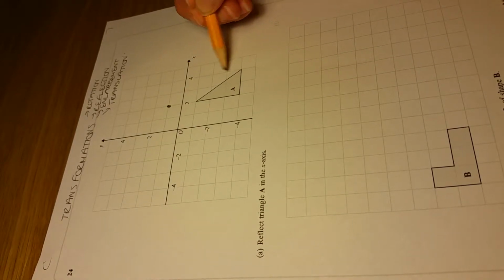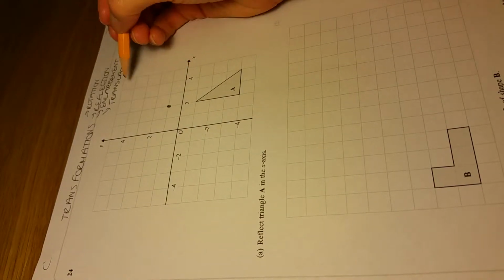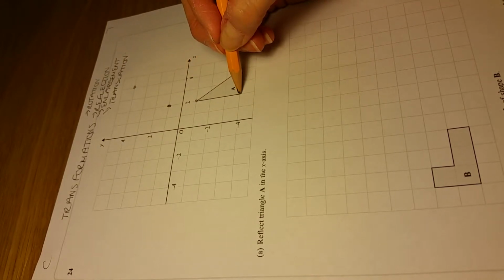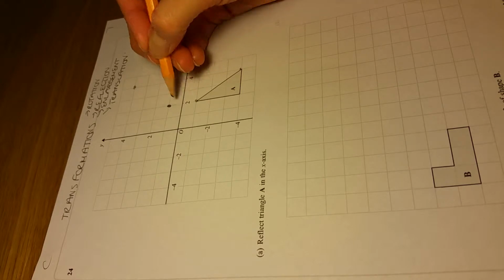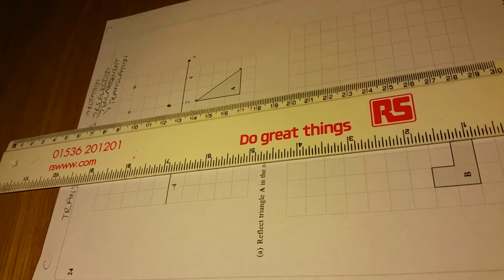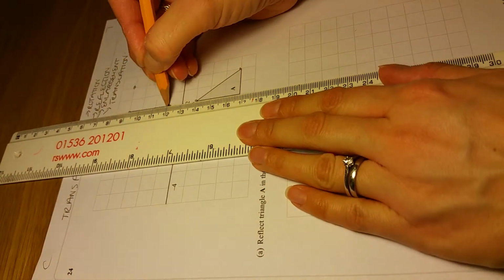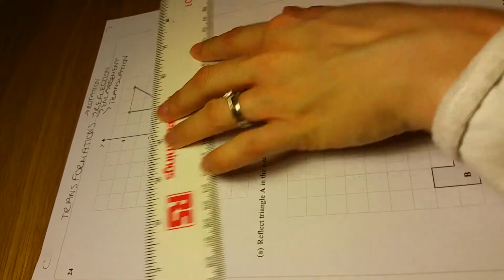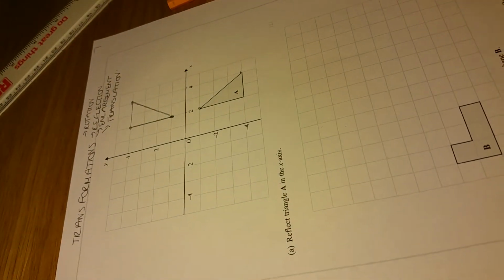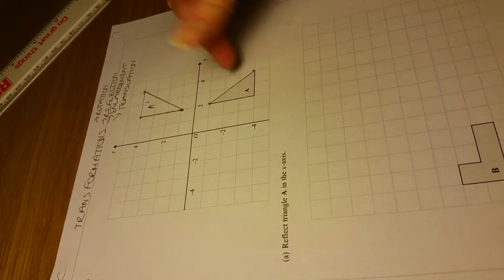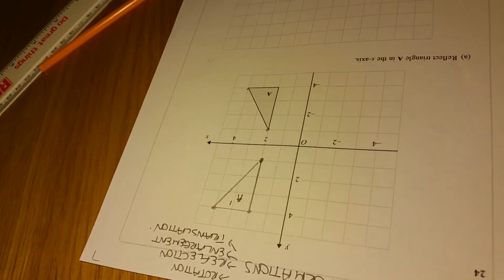This point here is a gap of 4 away, so it'll be a gap of 4 away. I've done that one, and this one here is a gap of 4 away, so a gap of 4 away this side. And if I've done it right, it should be exactly the same size, but it should just be reflected, flipped over. If we're not sure what to call it, the proper way of doing it is A dashed. You could get your tracing paper to check it's a mirror line. But as you can see, if you turn it around, it's a mirror image. So that's the first bit.